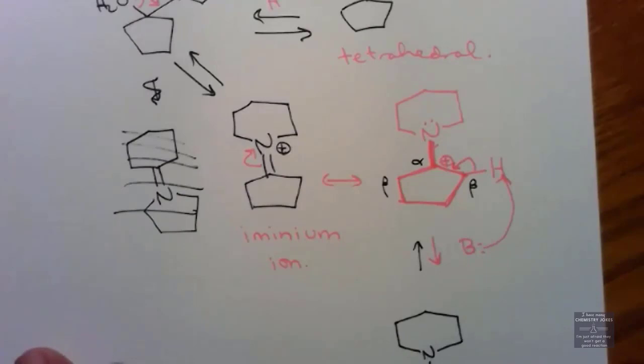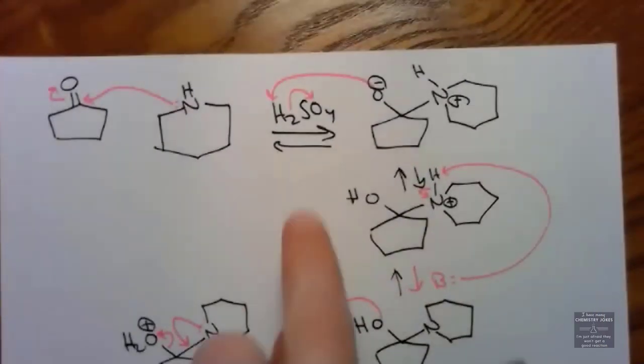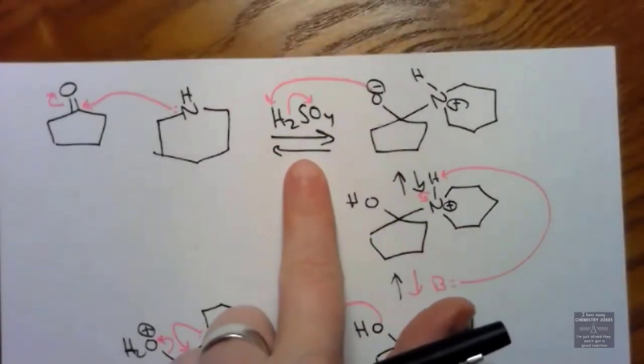There are proton transfers, proton transfers, proton transfers. In fact, just like imine formation, there are two steps that do not involve a proton transfer. So you have to be comfortable with proton transfers. And the one other thing is, do you suspect this is a lot of acid?